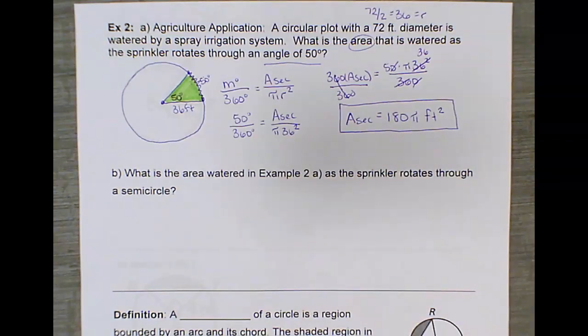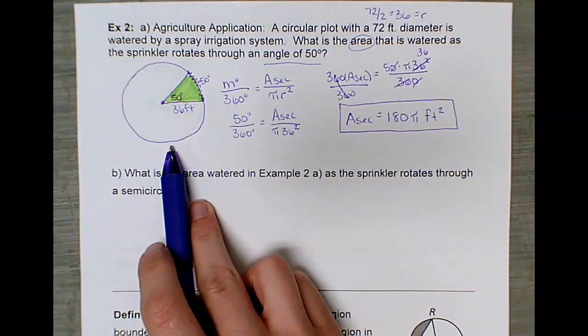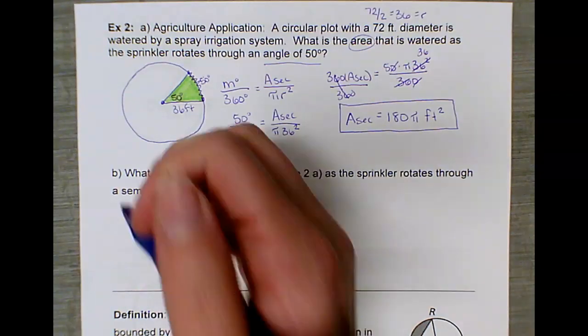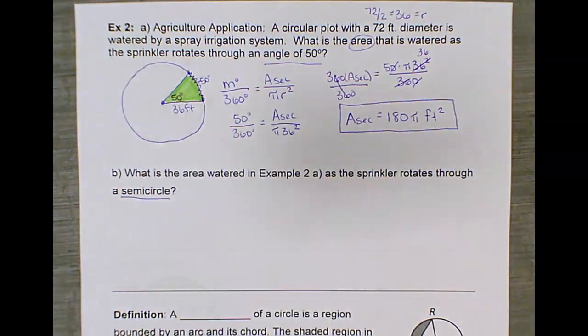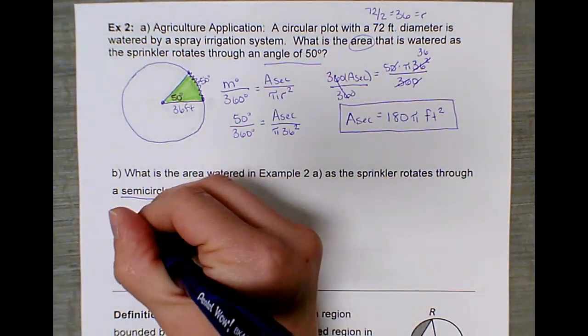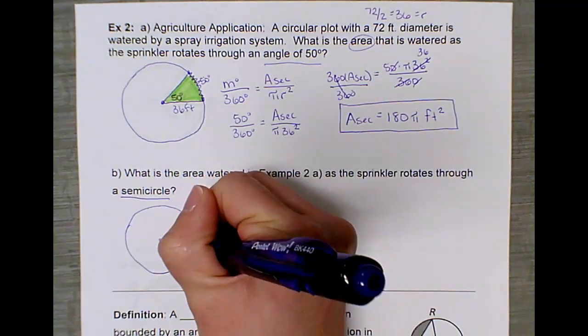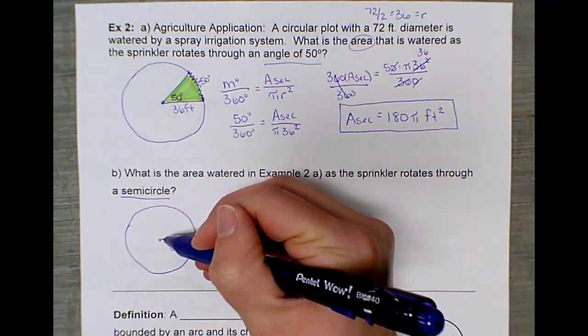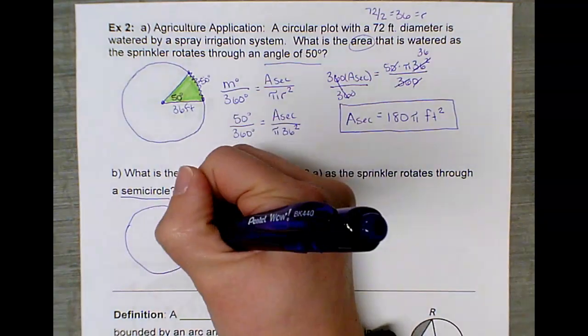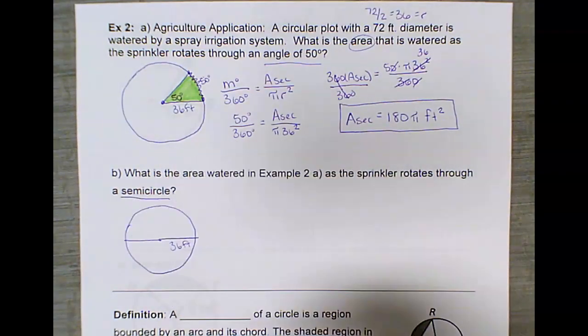So part B of example 2 is similar. It says, what is the area watered in example 2? So same picture. The water in example 2, as the sprinkler rotates now through a semicircle. So instead of my sprinkler rotating just to a 50-degree angle, it's rotating all the way around and it's stopping at a semicircle.